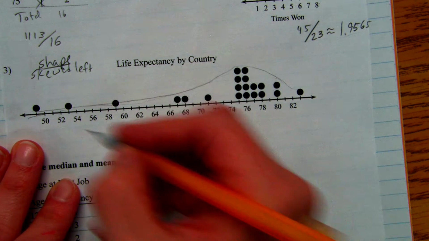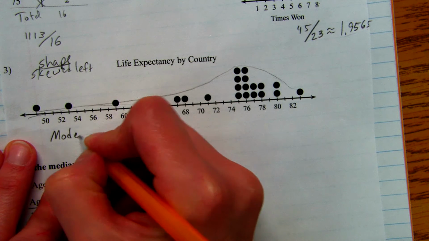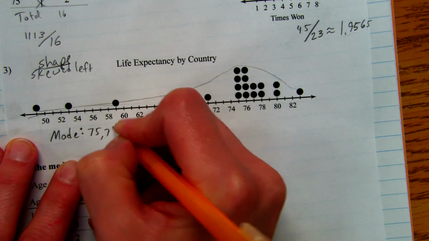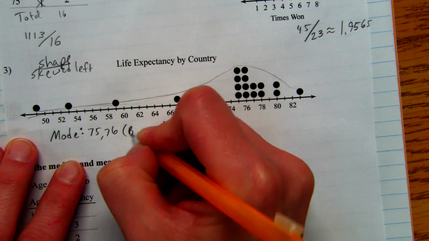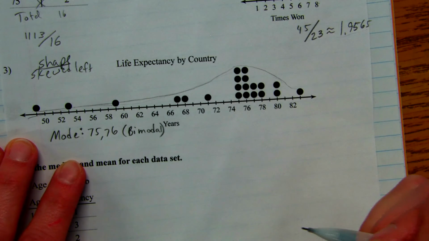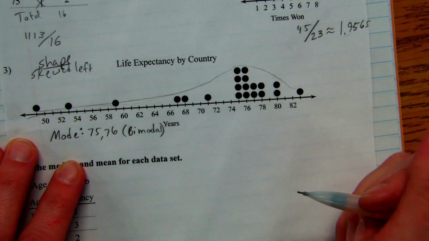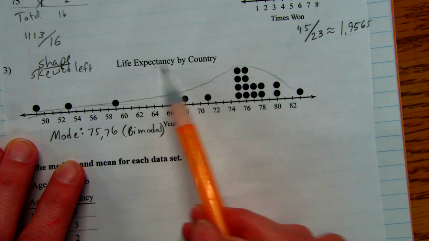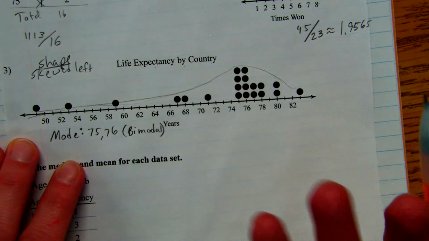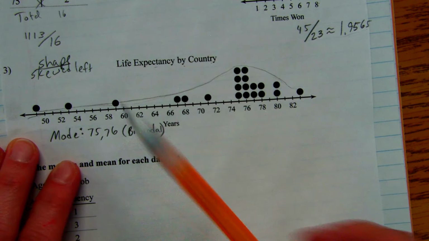What is the mode? 75 and 76. So there's 2 of them, 75 and 76. That is called being bimodal, which just means 2 modes. Okay? So let's figure out, this is life expectancy by country, so how long you're going to live depending on what country you're in. They don't give us the countries. But let's see how many countries they're talking about.